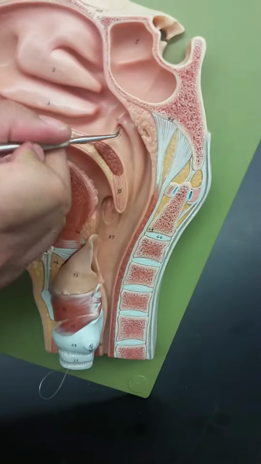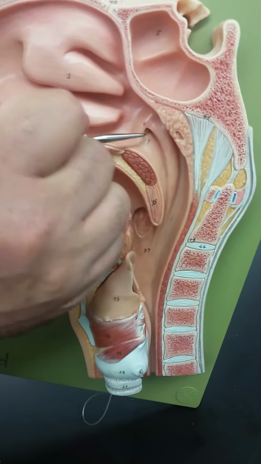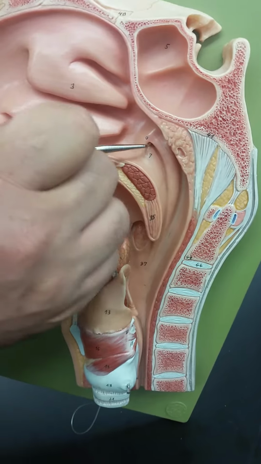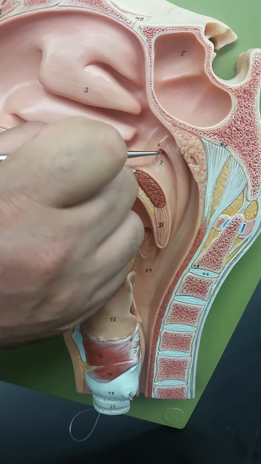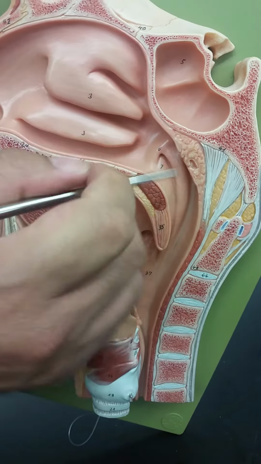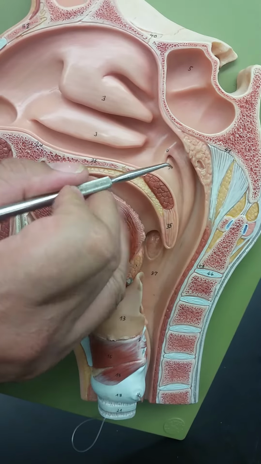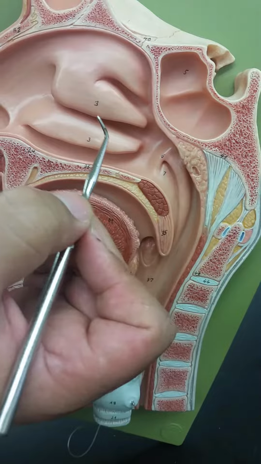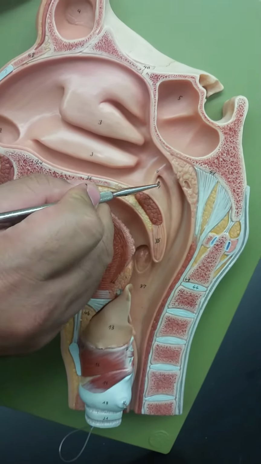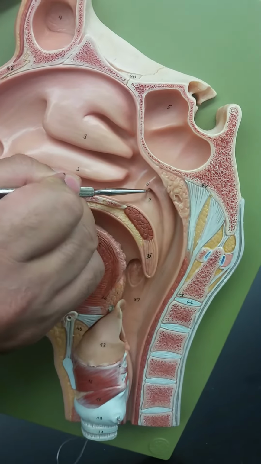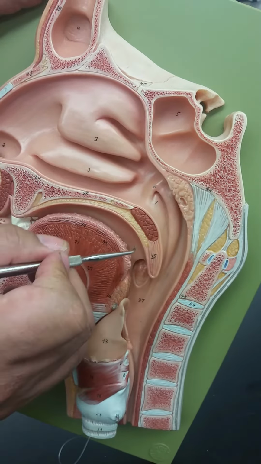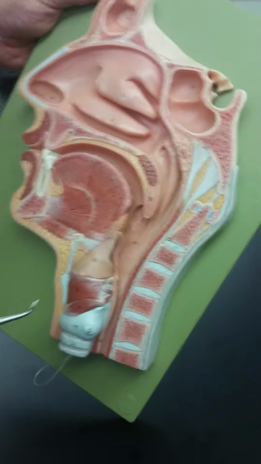One more thing here, this point that I'm pointing to right now, this is the opening of the eustachian tube, which is called the auditory tube too, or pharyngotympanic tube. It's called pharyngotympanic because it starts from the pharynx and goes to the tympanic cavity. Which point? This point. So this is the opening of the pharyngotympanic tube, also known as eustachian tube, also known as auditory tube.